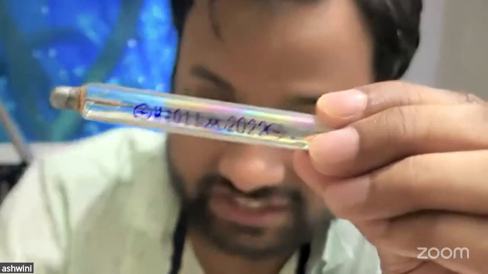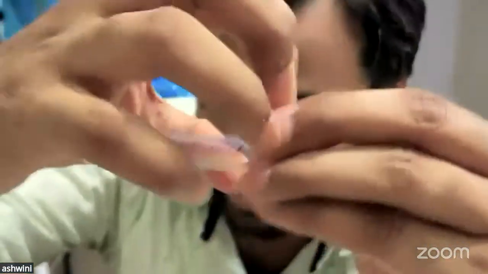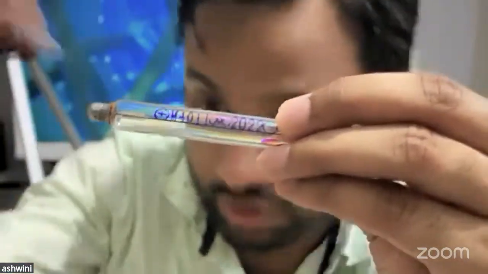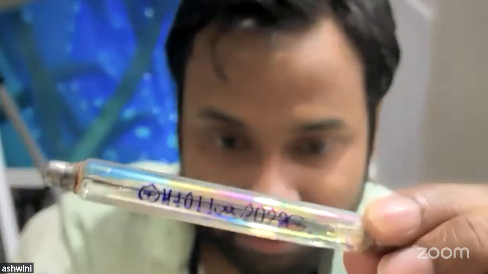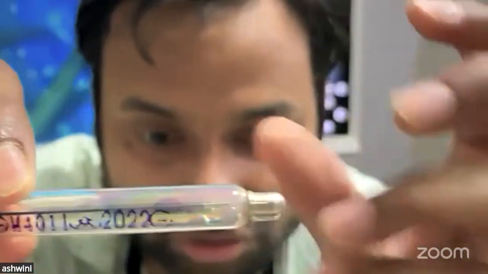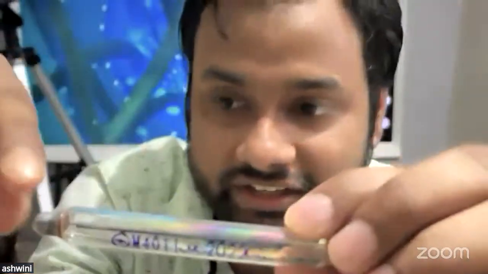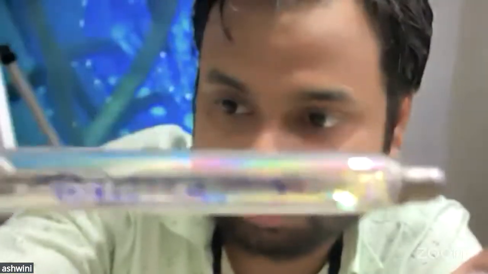These gases are generally argon or neon, and all the other gases are vacuumed out. You can also see there are two electrodes inside it.